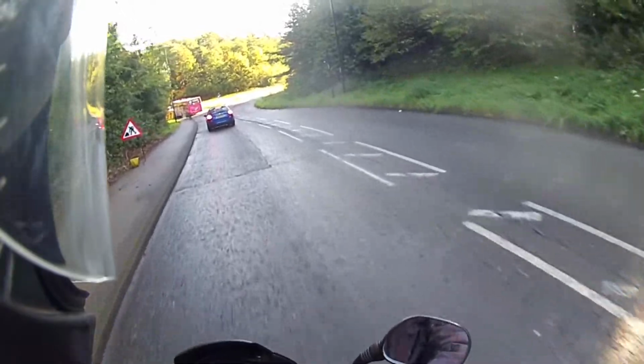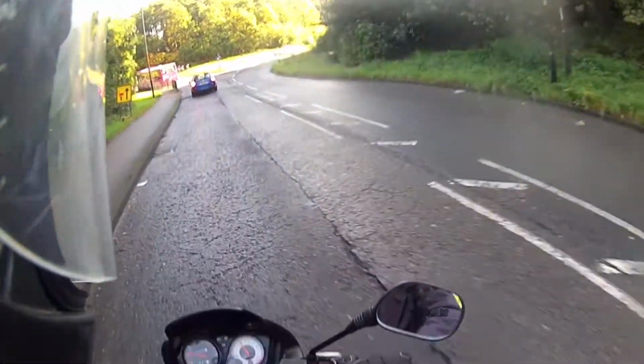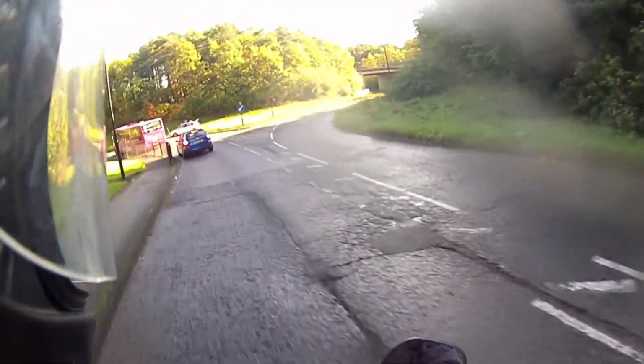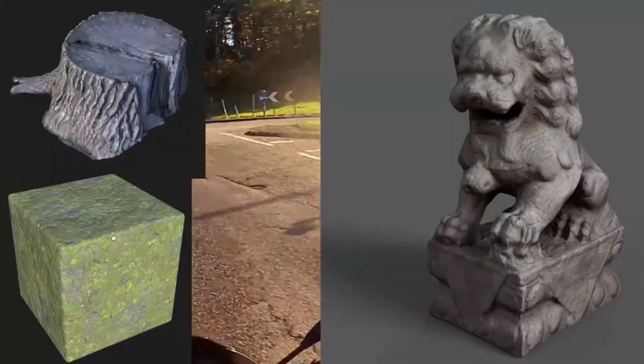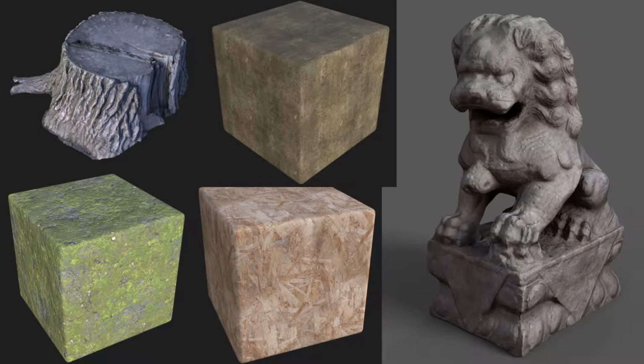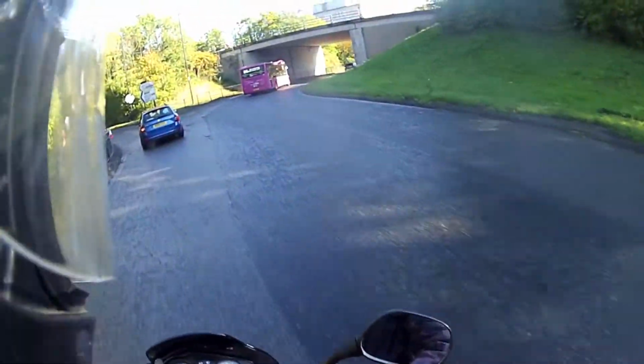Welcome back to a 3D ROS video. Today I'm going to introduce you to Photogrammetry and give you pointers on how to make assets like these. Firstly, I'll make a quick stop for petrol, then I'll walk you through a few things when we're on location.